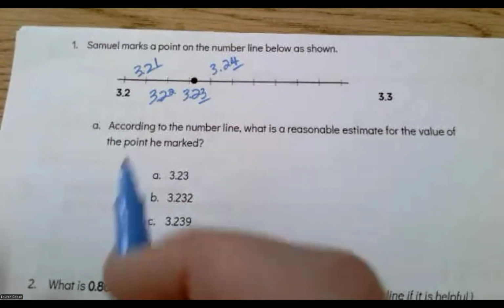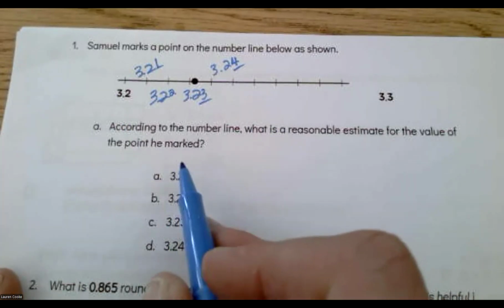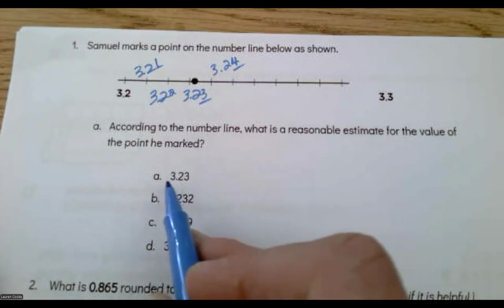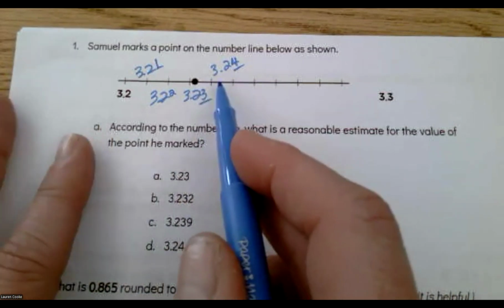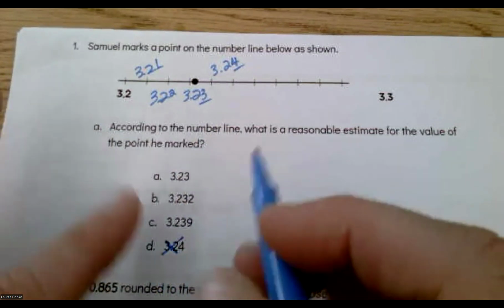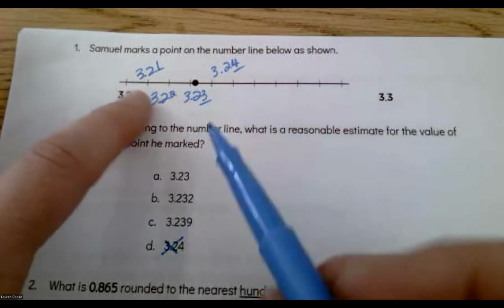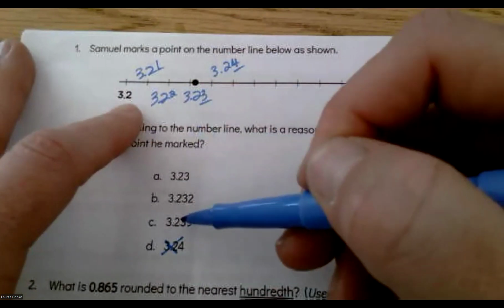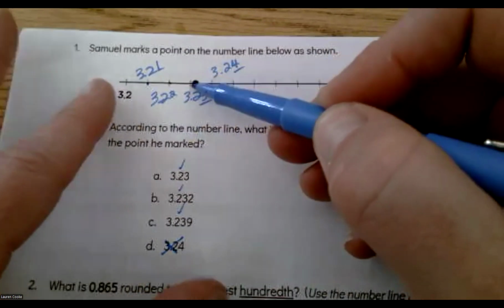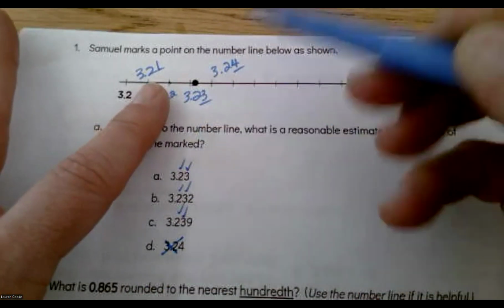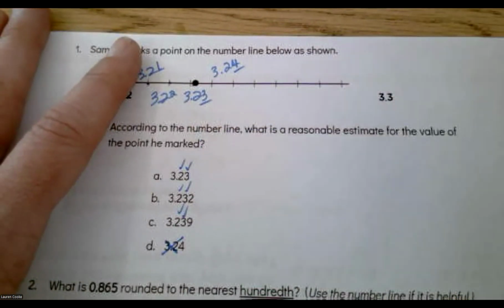According to the number line, what's a reasonable estimate? Well, first, it has to be 3. So that's good. Second, it has to be 2/10, which is good. But then it can't be 3 and 2400, that's too far. It looks like it's 3 and 2/10. Let's see if it's the third hundredth. 100th, 200th. Yep, third hundredth, right? Fourth was too far. And now, is it closer to the 300ths or to the 400ths?